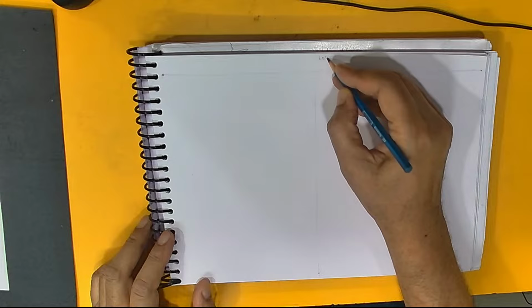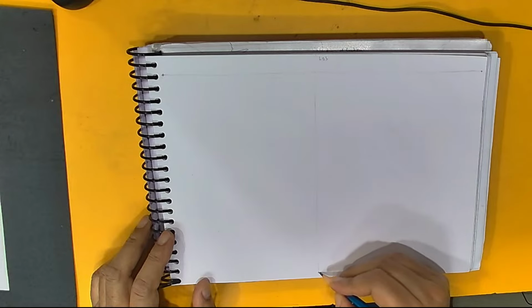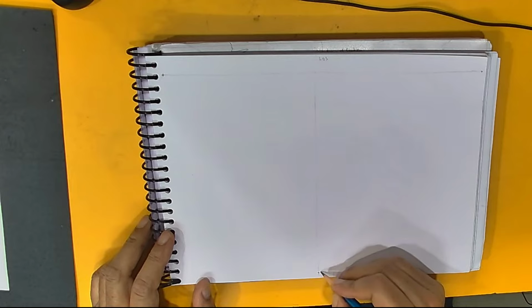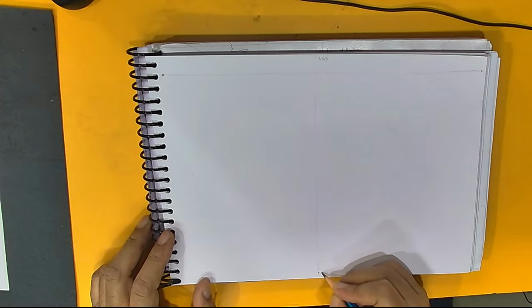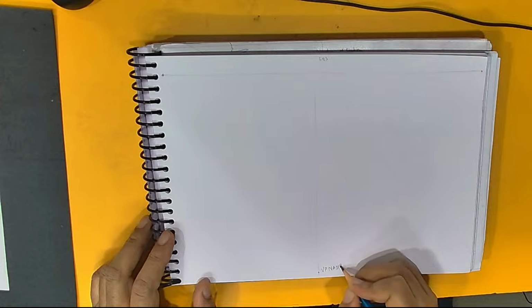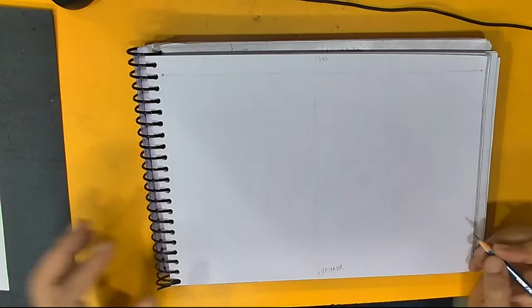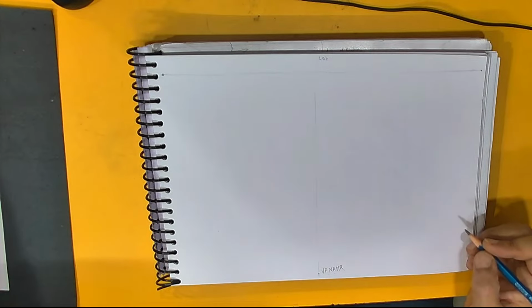Line of station, LOS. This is the vanishing point of Nadir. Now, don't think that it is an Urdu word, nor is it an English word here.